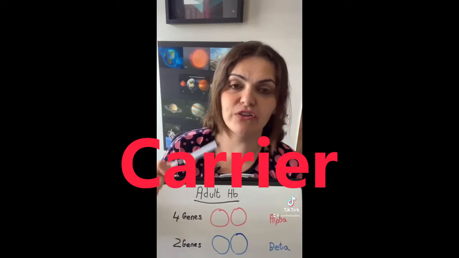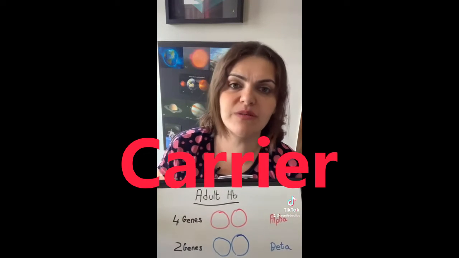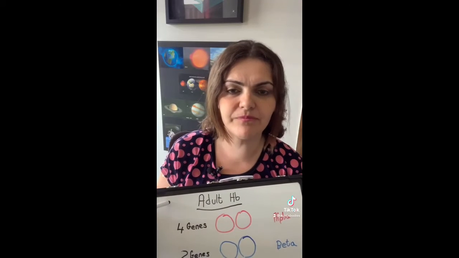Now when it comes to alpha thalassemia, the alpha chain is encoded by 4 different genes. If you have a mutation in one of those genes, you're an alpha thalassemia carrier, or you're a silent carrier. You have really no symptoms and you present normally. If you have 2 mutations, then you might not have any symptoms, but you could have very mild anemia.